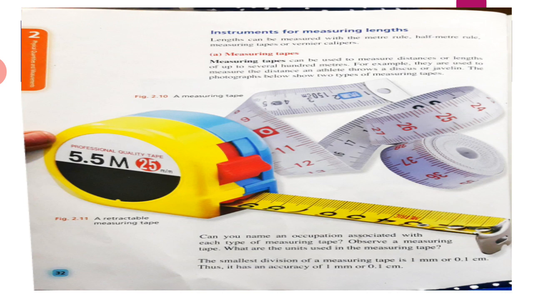Measuring tapes are used to measure distances or lengths up to 100 meters. Tailors use measuring tapes to take the height or length of a person, and then check how much cloth to take for that woman or that person. For example, they are used to measure the distance an athlete throws a discus or javelin. The photograph below shows two types of measuring tapes.